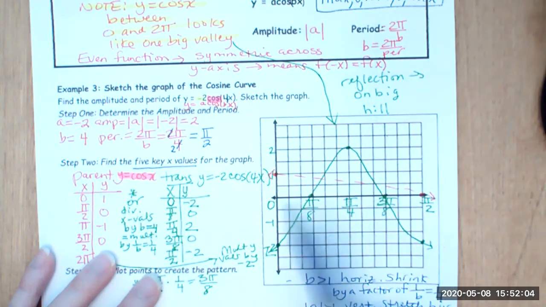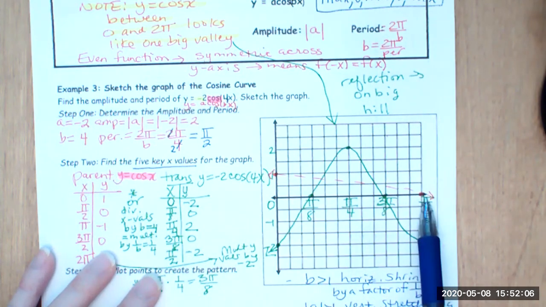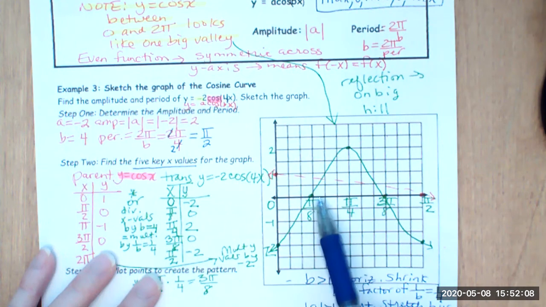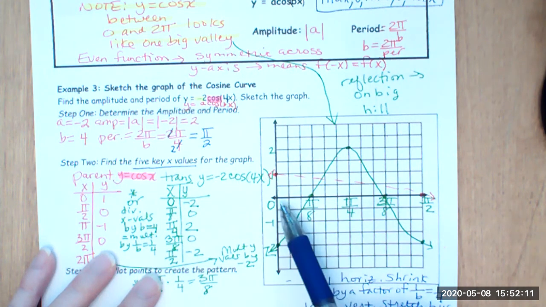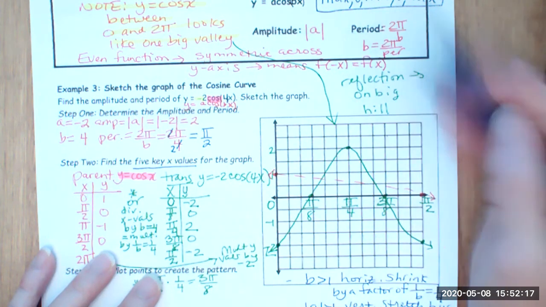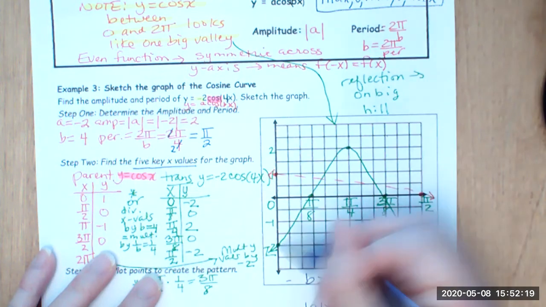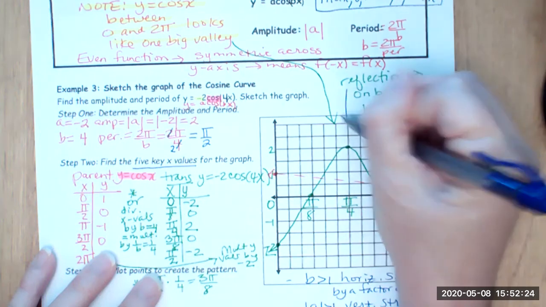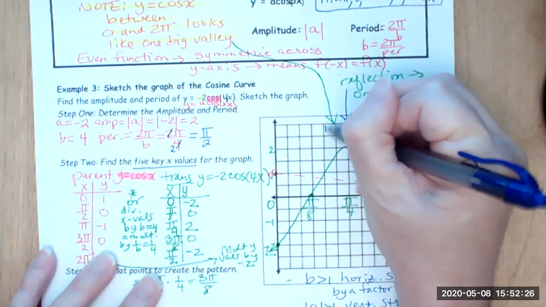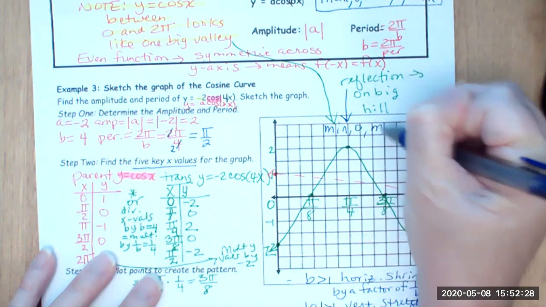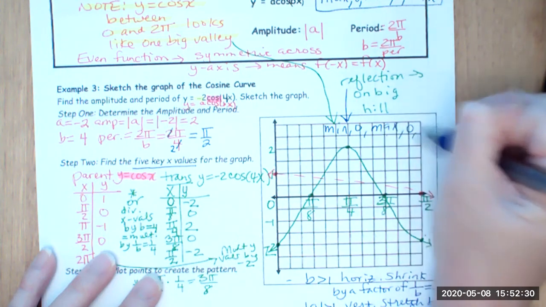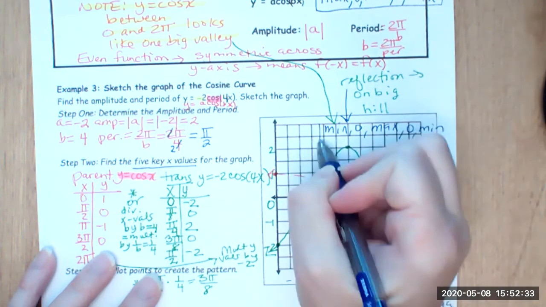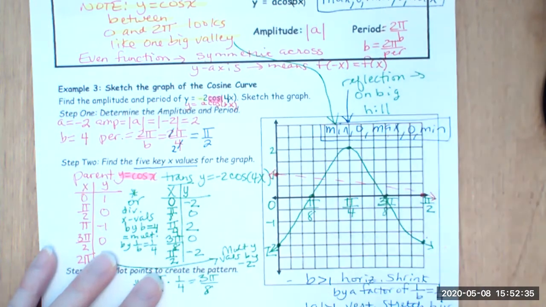The period was pi over 2 instead of 2 pi, but as long as the graph isn't shifted left or right, as long as we're starting at 0, the same principle applies. So with the reflection, we go from the min to 0 to max to 0 to min. So with the reflection, we have min, 0, max, 0, min. And that's just a general pattern that you want to notice.